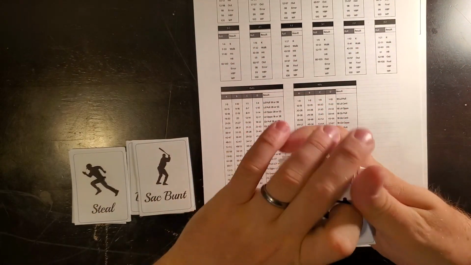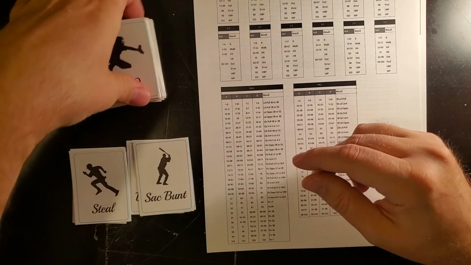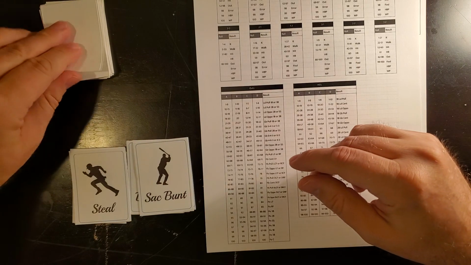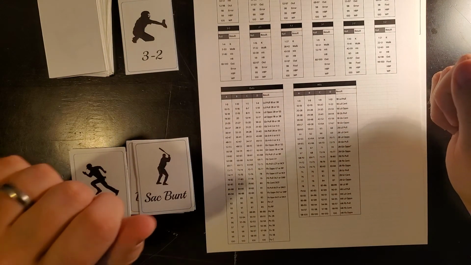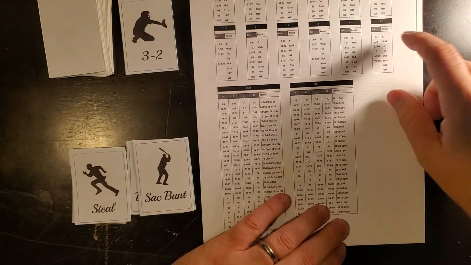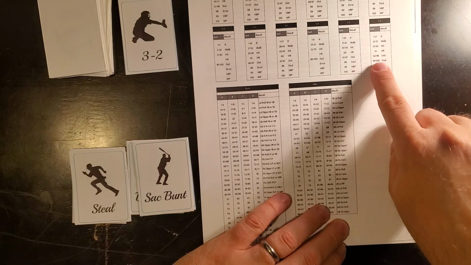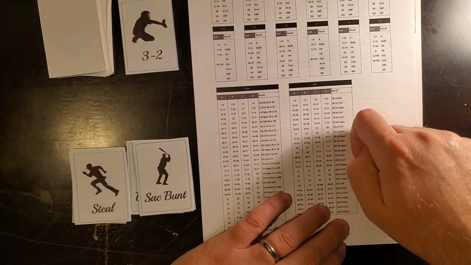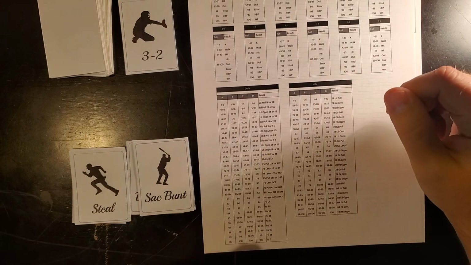Okay, so these are called the action cards. Basically they're flipped over, and then every at bat starts with some action card like that. And so if you have a 3-2 count, you roll your D10, you consult the 3-2 chart, and whatever the range is, that's the outcome of the play. If you hit a 61, that's a home run automatically.